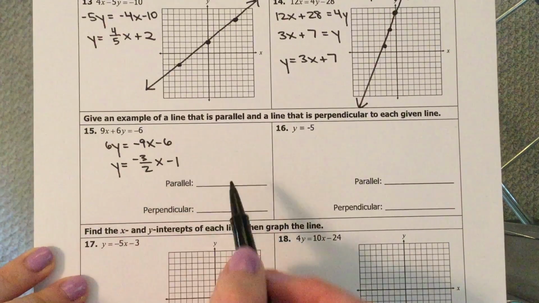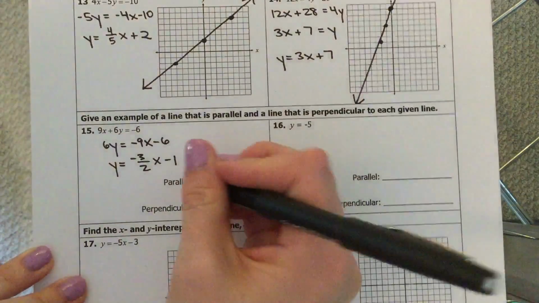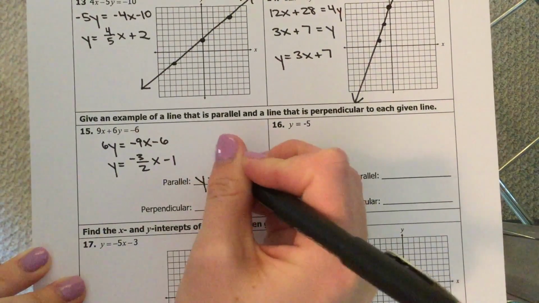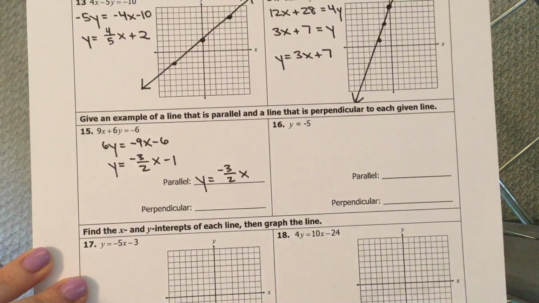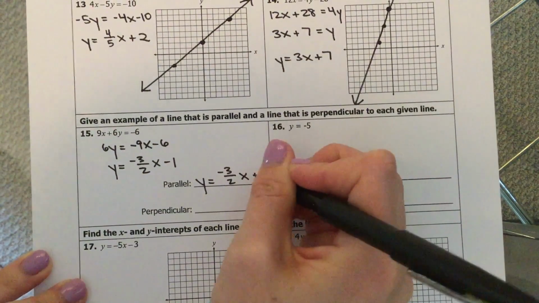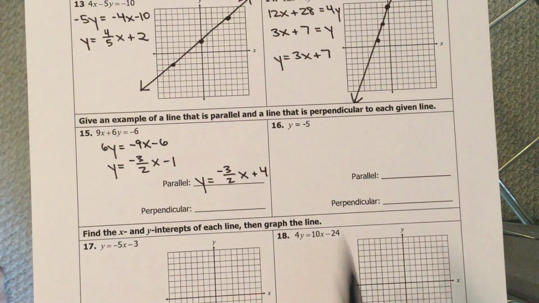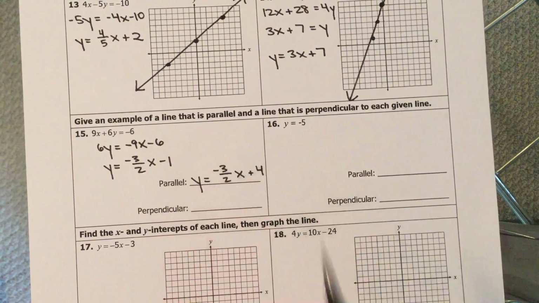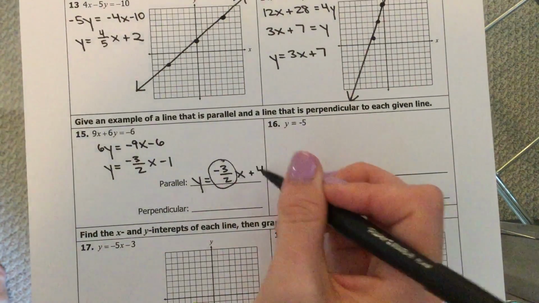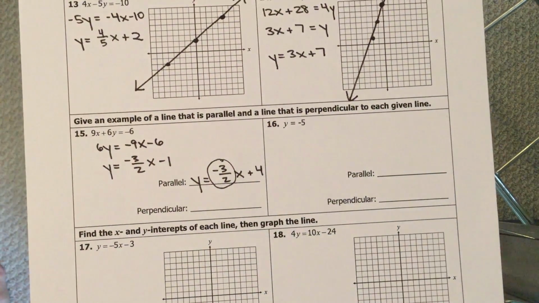So with something that's parallel, it has the exact same slope. So it starts with the -3/2 x, and then you can put absolutely whatever you want as this y-intercept. So let's say we do 4. It could be any number that you want right here. This is the important part, okay? As long as you have the slope, this number does not matter.